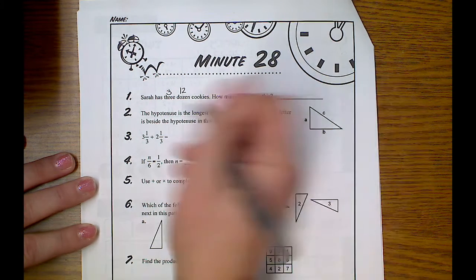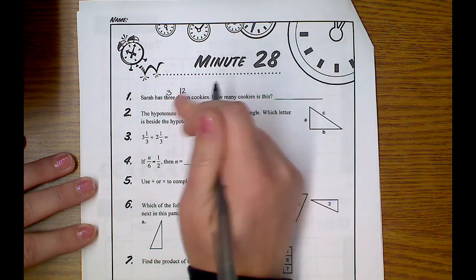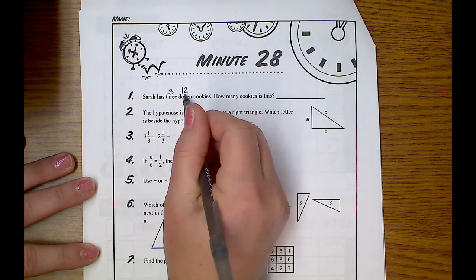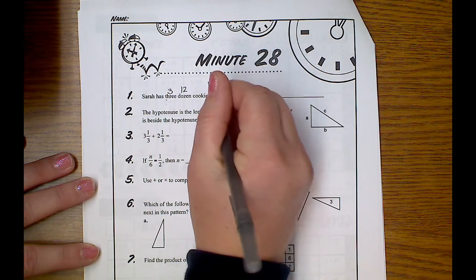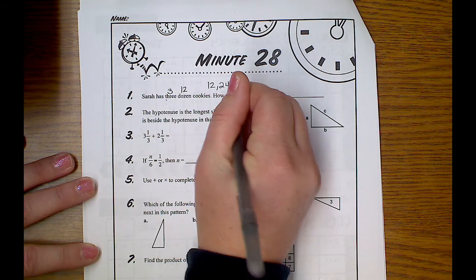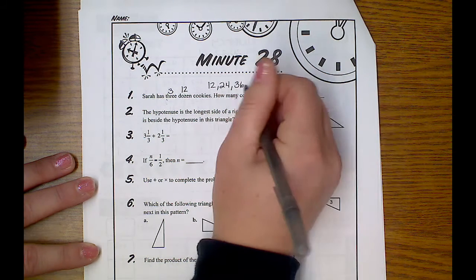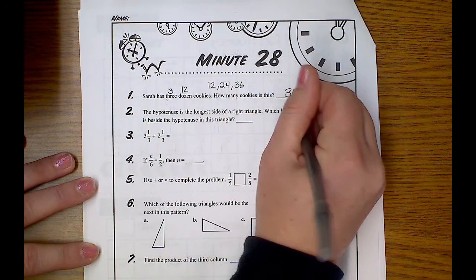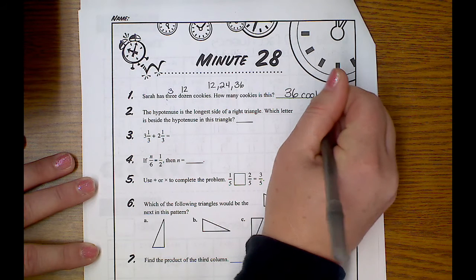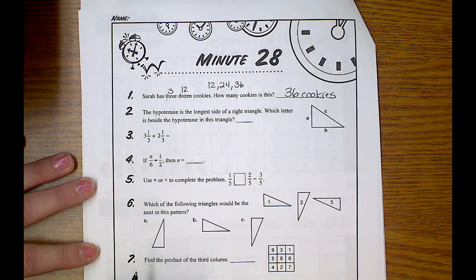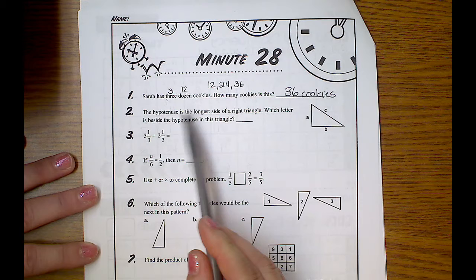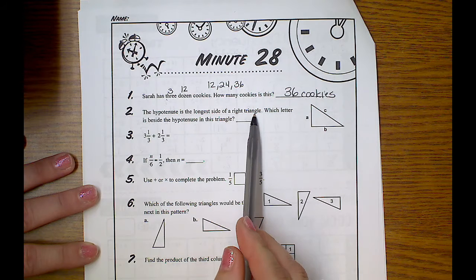So we could count by threes 12 times or count by 12 3 times, because writing 12 by 3 is less. 12, 24, 36. How many cookies? 36. 36 cookies.